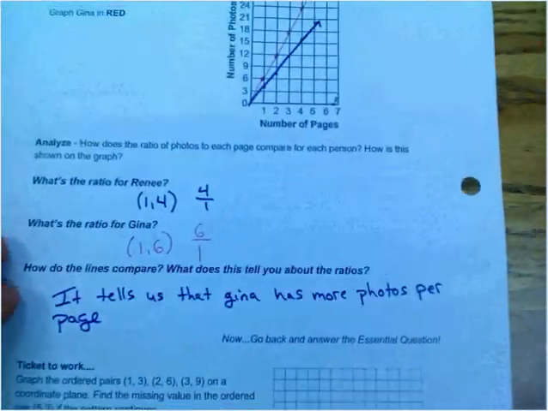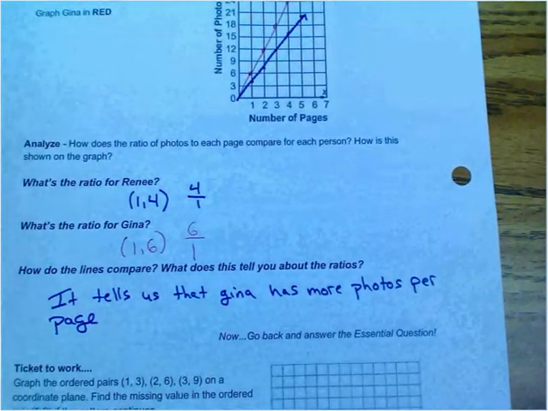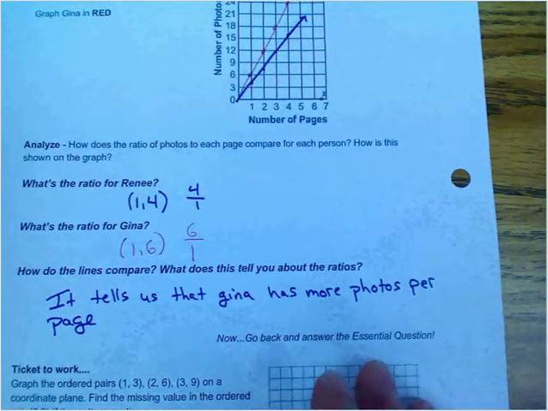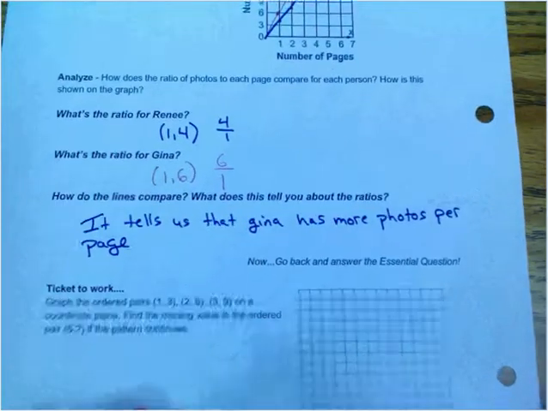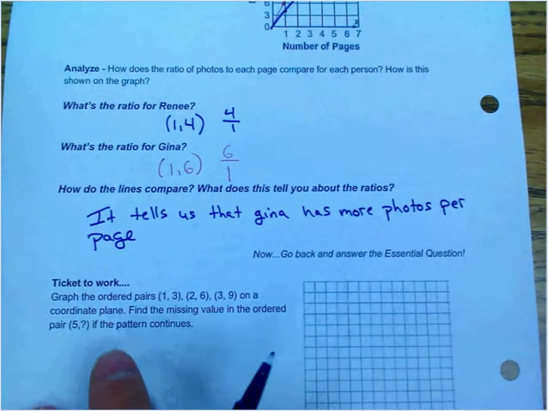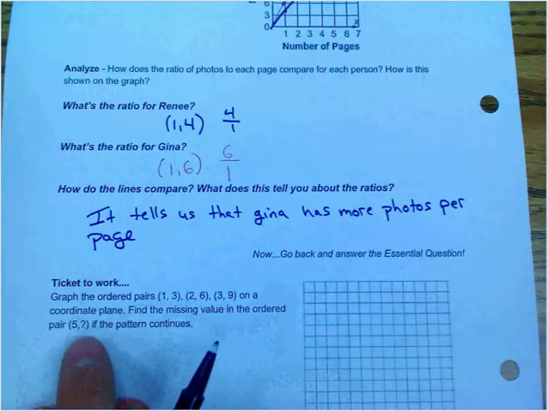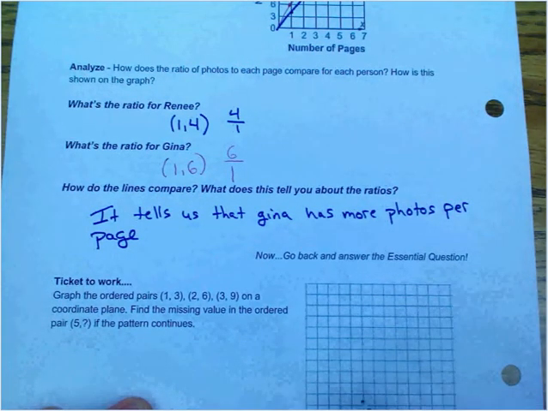Oops, you can't even see that. All right. Make sure you have all this stuff written down. I want you to go on to your ticket to work right now. You're going to graph these ordered pairs and tell me what the missing value would be in 5.